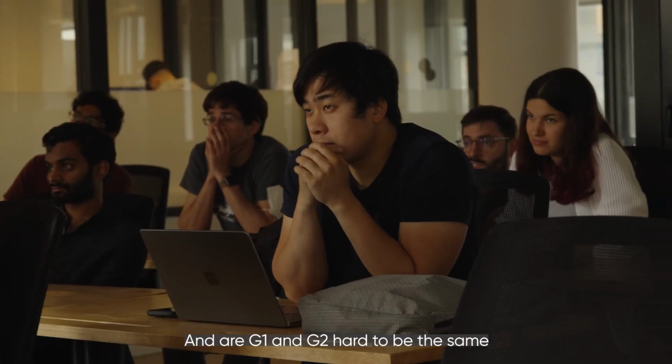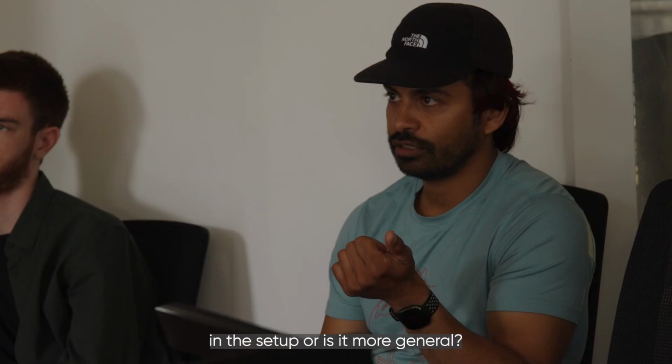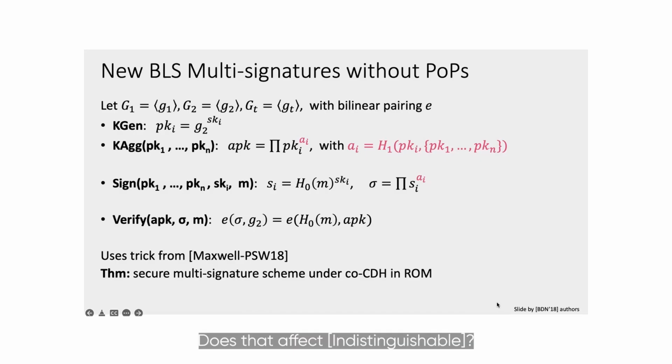And are G1 and G2 required to be the same in the setup, or is it more general? They're different. In the previous slide, I was showing this as being the same for simplicity, but in practice they're different. Does that affect any copies? Nah, it was mostly done to simplify notation.